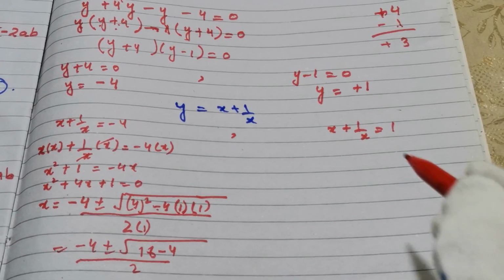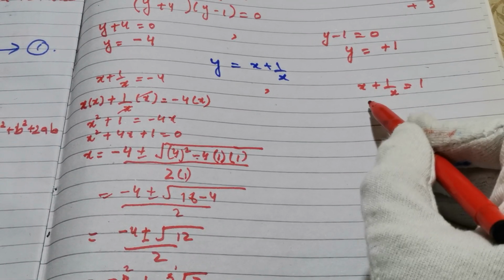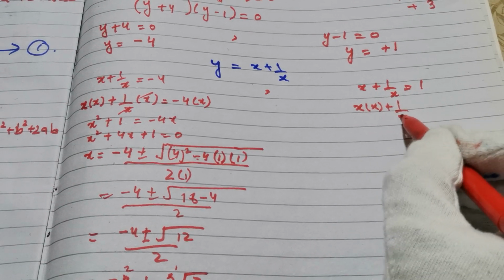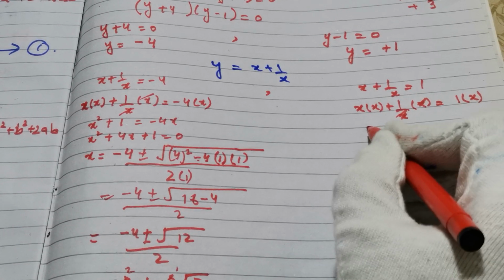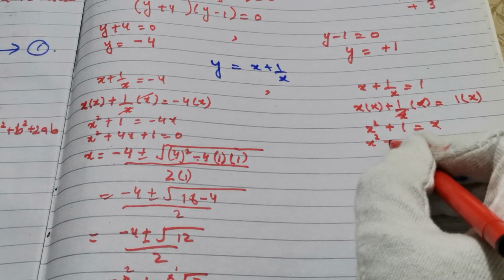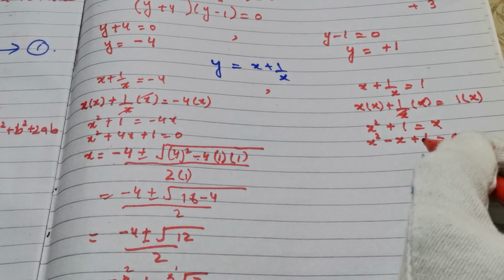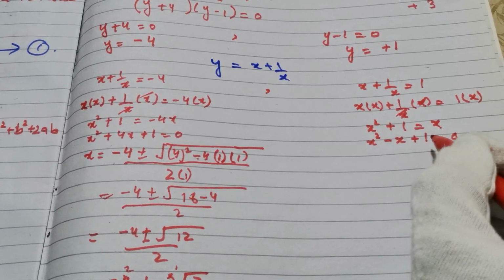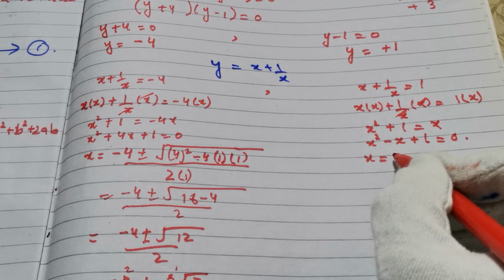Now we solve the other term. x + 1/x = 1. The LCM is x, so we multiply each term with x. 1/x into x is 1, x and x cancel, x² + 1 = x. Positive x becomes negative x, so x² − x + 1 = 0. There is no factor of 1 that makes the minus 1, so we will apply the quadratic rule.